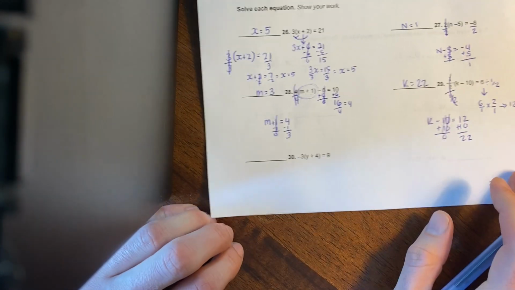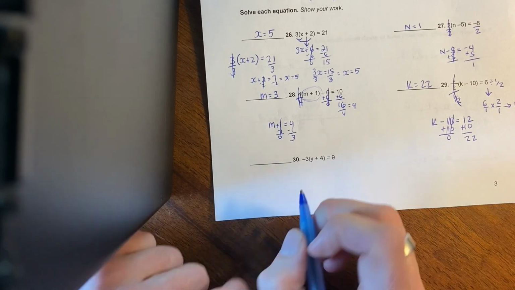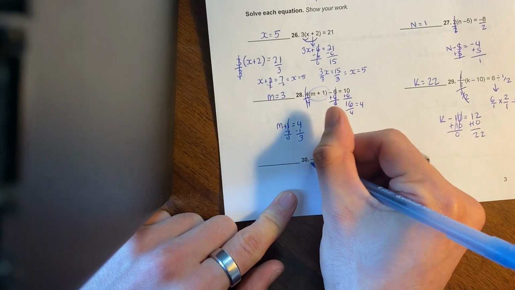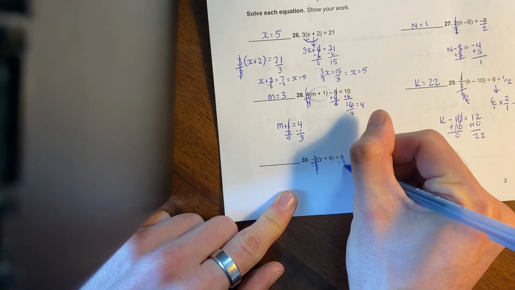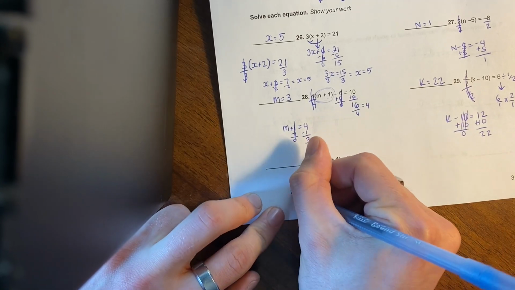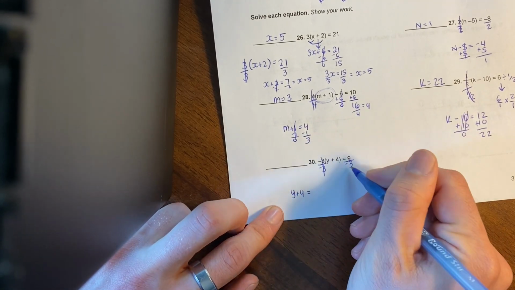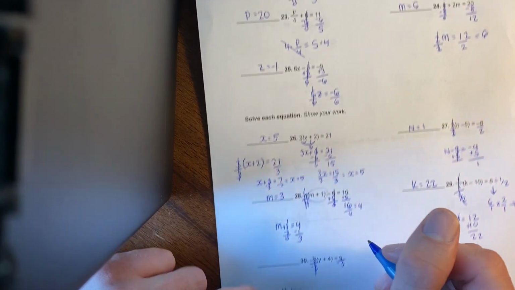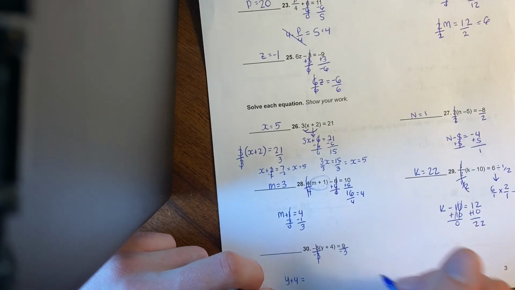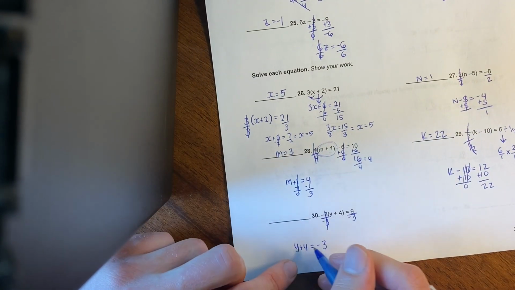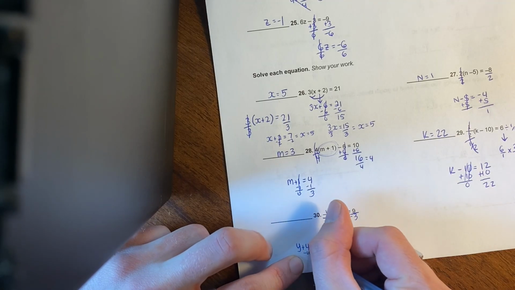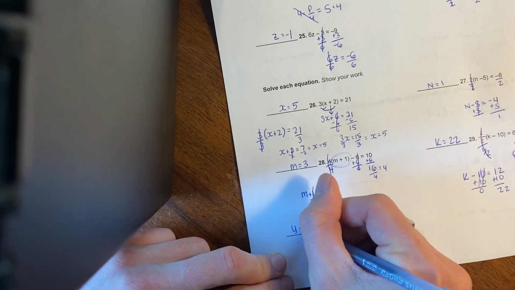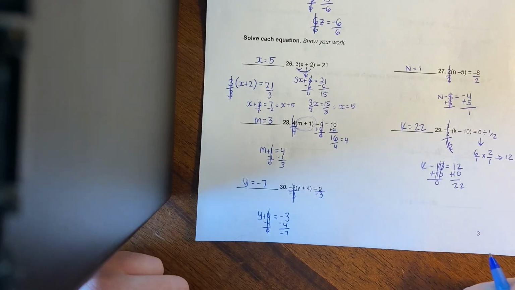And then last but not least for this page, and then we just have 10 more problems to go, so hang in there. We have negative 3 times y plus 4 equals 9. Let's divide the outer number on both sides to really help us out. So we have y plus 4 equals 9 divided by negative 3, which would be negative 3. Right? Yes? And then we have one step here. It says plus 4, so let's do the opposite, the inverse. Minus 4 to both sides would be negative 7. Y equals negative 7.